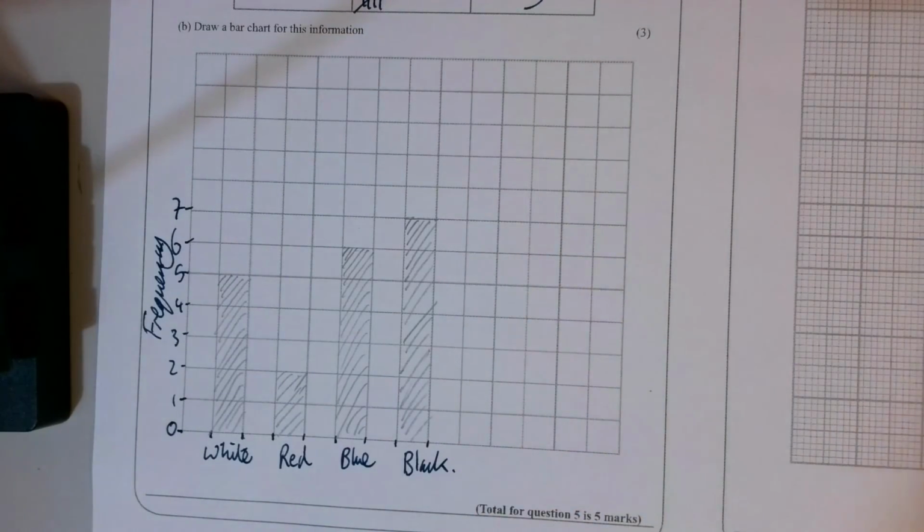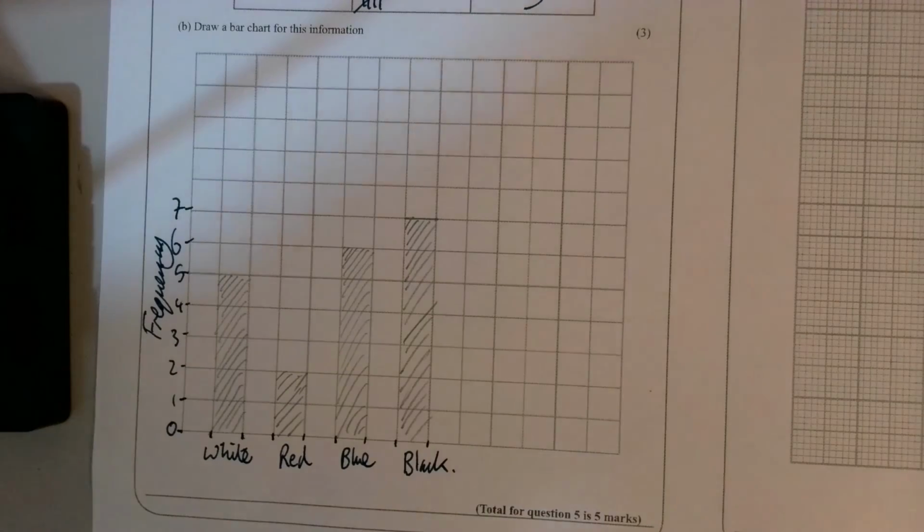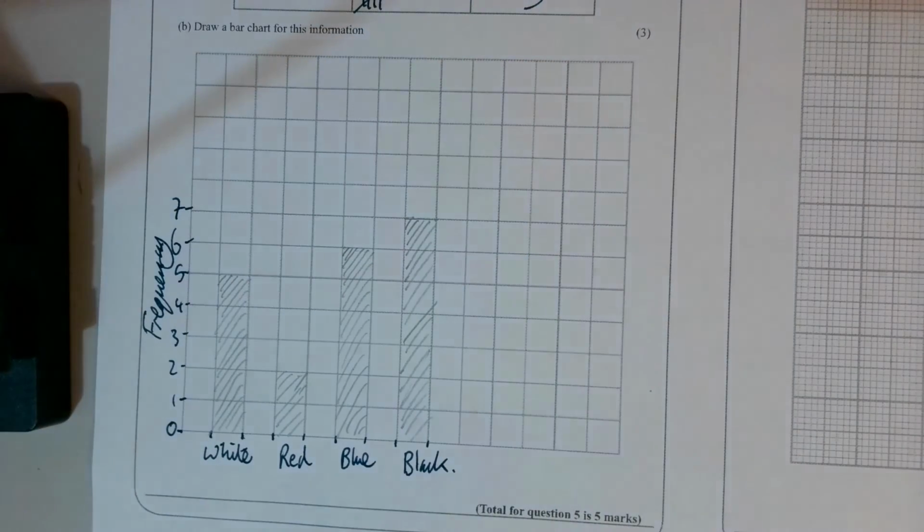Right, that's all I'm going to show for you today. I'd like you to have a crack at question 6 if you wouldn't mind, and then if you could upload that to me, that would be awesome. Well done everyone, keep going. We'll get through this thing and we'll be back in school before you know it.